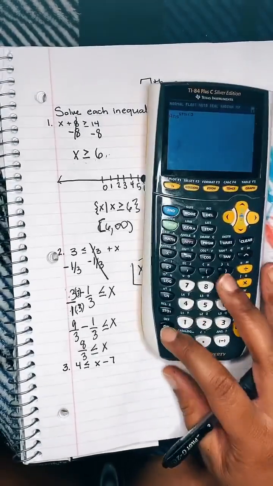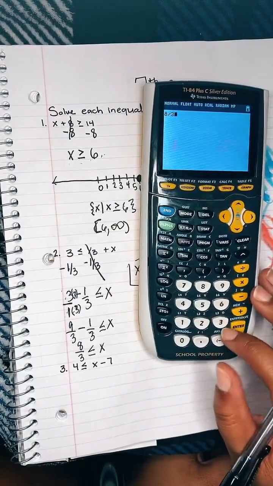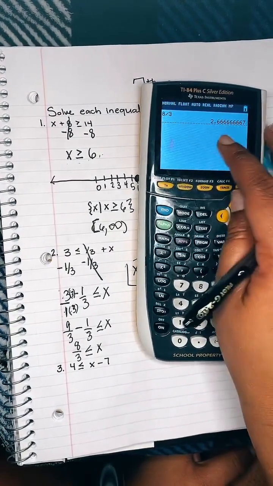Now, 8 divided by 3. Let's see what type of decimal that is. So we do 8 divided by 3. And we would get 2.6.